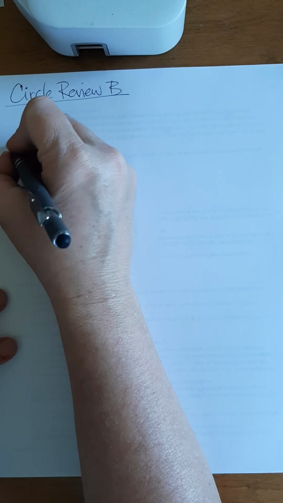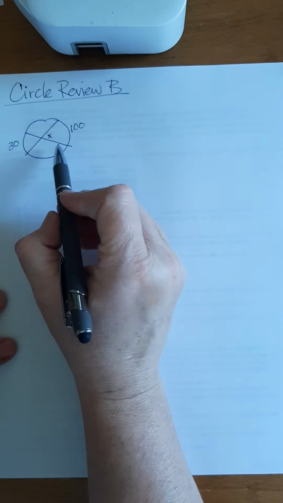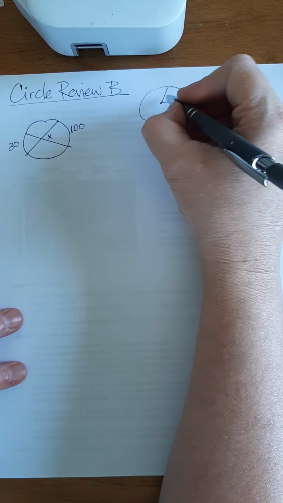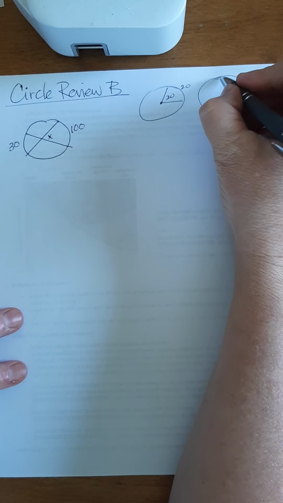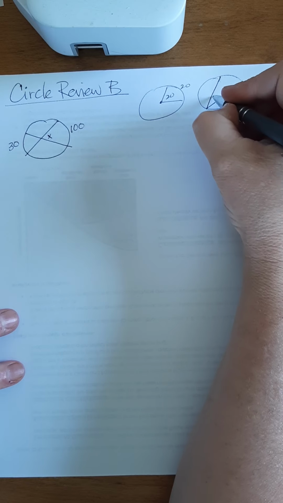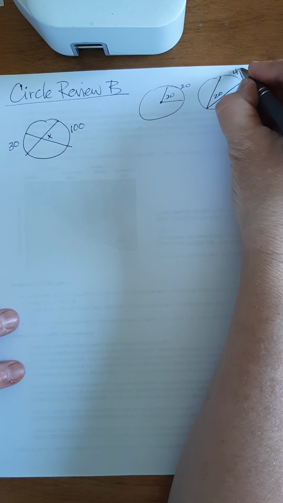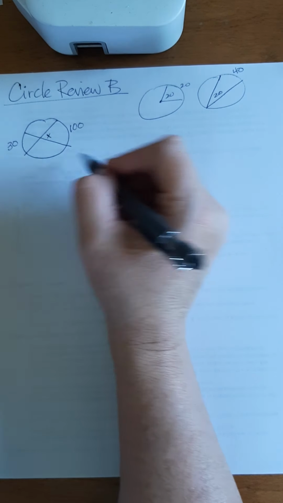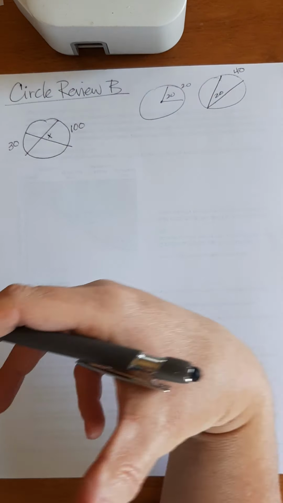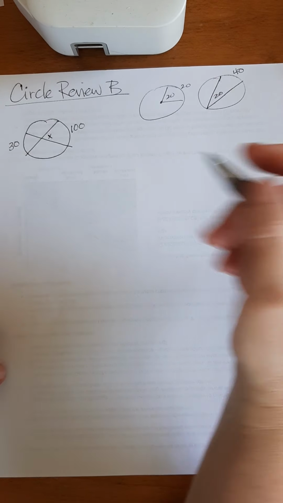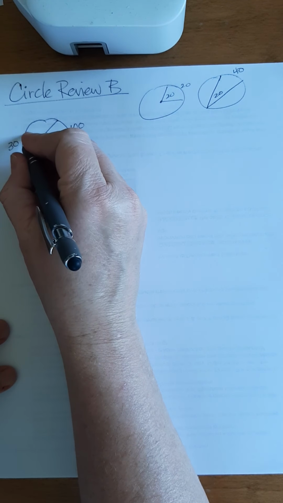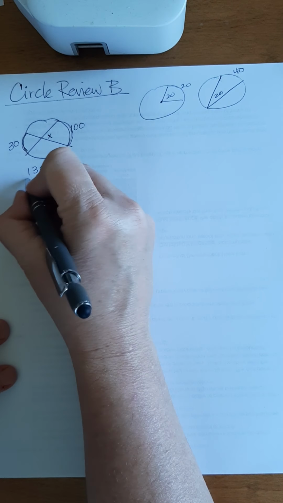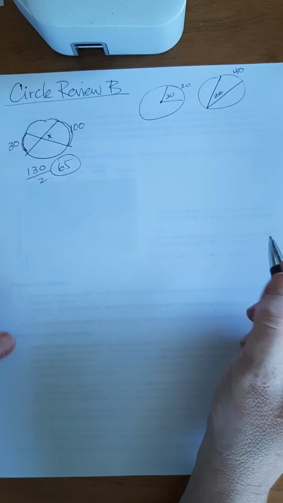Let's say if they give you x, 30, and 100. Remember, if x is in the center, it's called a central angle. It's the same. If it is literally on the circle, it's inscribed, so it's half. But if it's just two chords, if you extended it, made it lines that intersect, it's always somewhere in the middle. You're going to add the intercepting arcs. So 100 plus 30, divide by 2, 65.